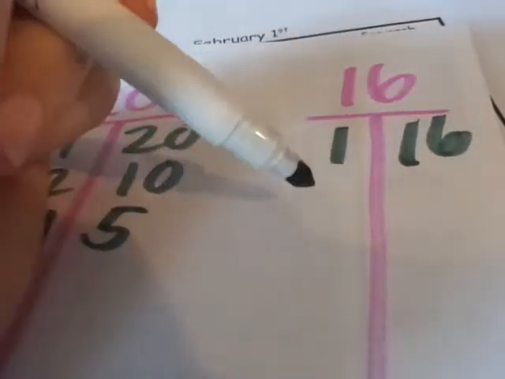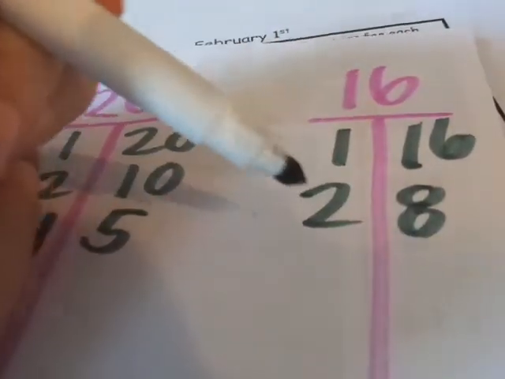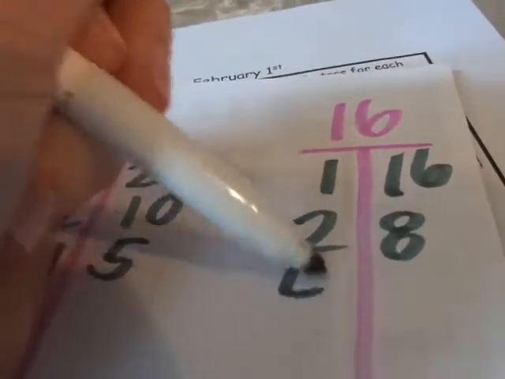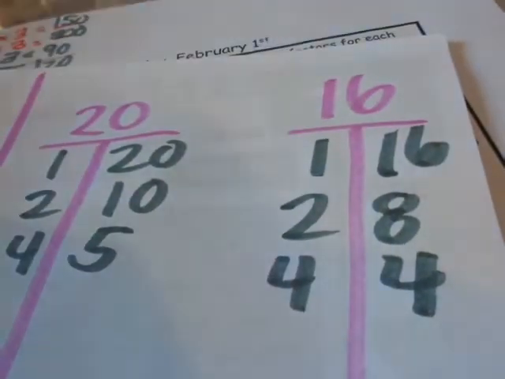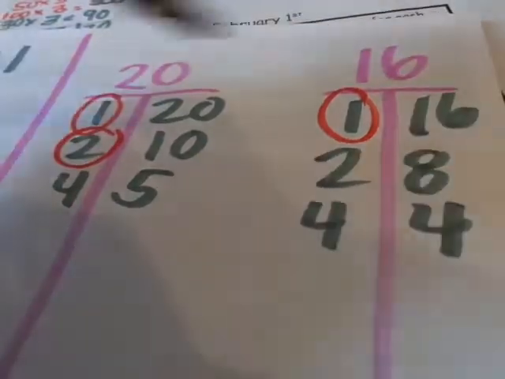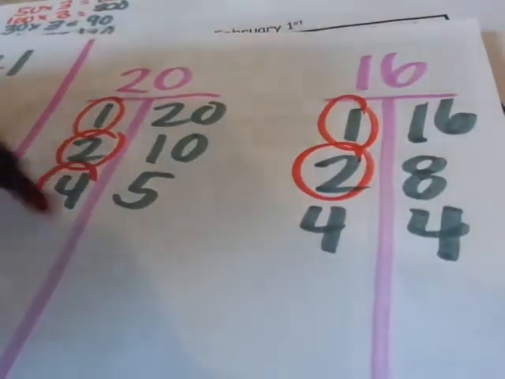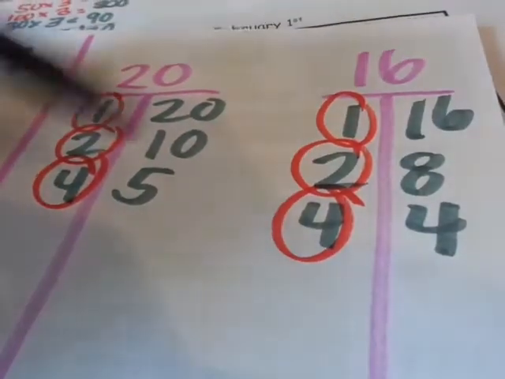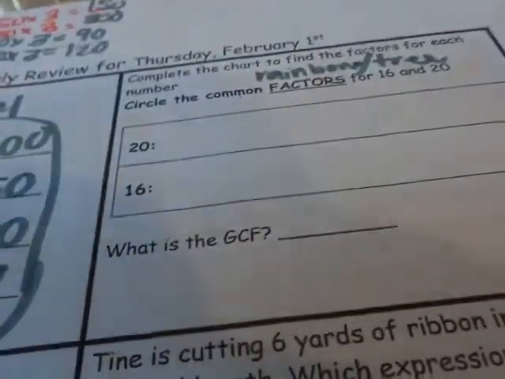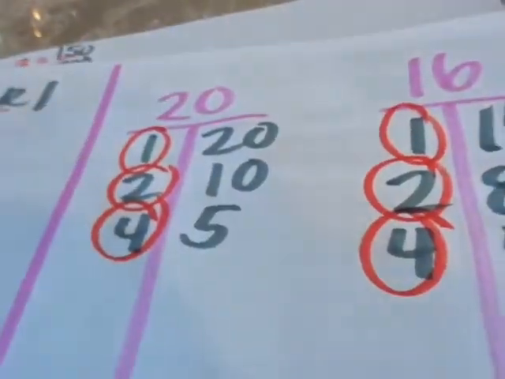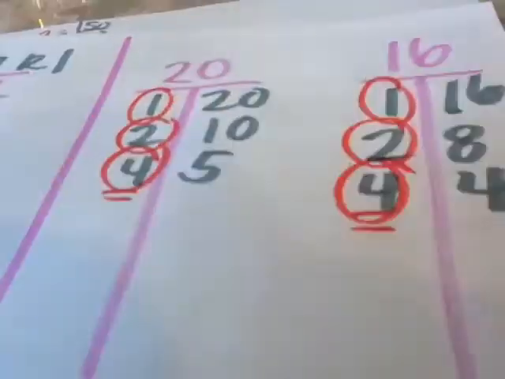Now you're finding the factors for 16. 1 and 16. 2 and 8. Nothing times 3. 4 and 4. So now we have to find the common factors. What do they both have? Both have 1s. They both have 2s. They both have 4s. And that is it. So it's asking us for the greatest common factor. What is the GCF? The biggest number they both have in common? That's our 4. So the GCF is 4. Make sure you're showing your work.